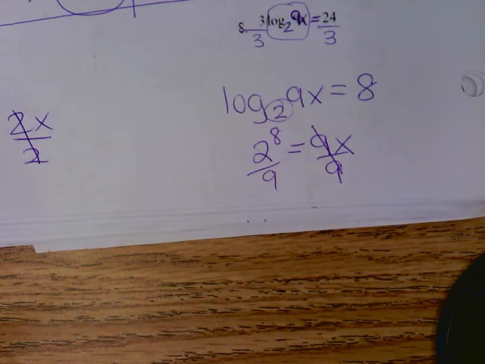Who needs a calculator right there? Yes. You have one in the side pocket? You need one? Or you got one? You got one? Really?